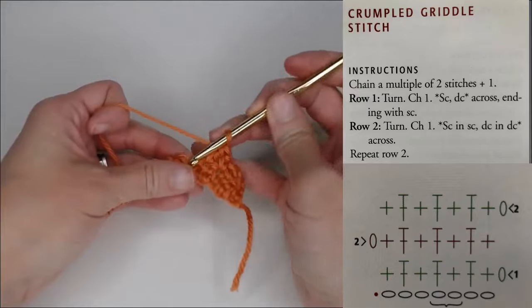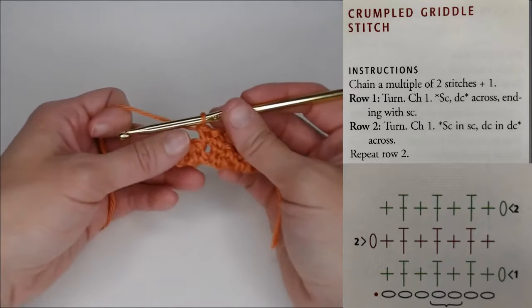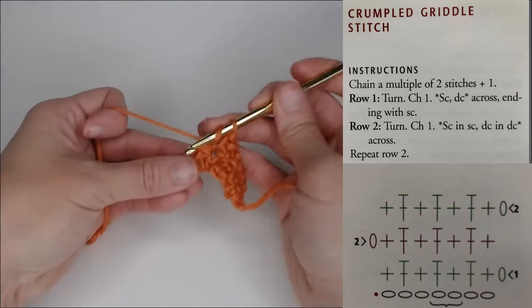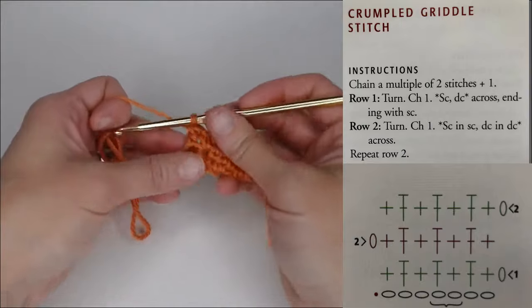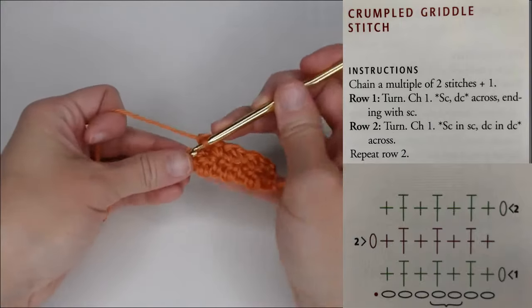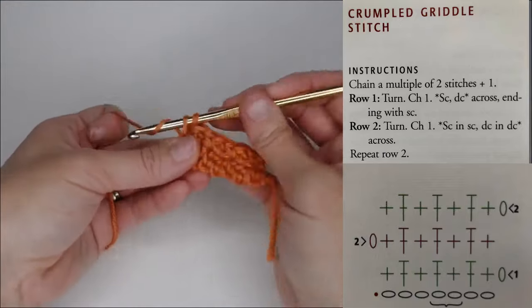So you will know, oh, next stitch is a single crochet. It goes right onto the last single crochet. Next stitch is a double crochet. It goes right on top of the last double crochet. And you're going to end with a single crochet. Perfect. Okay, let's go to row 3.